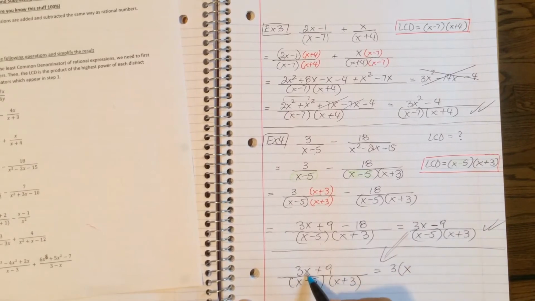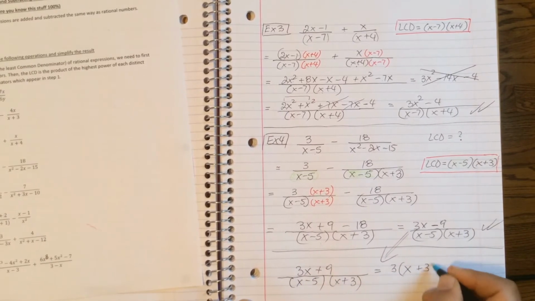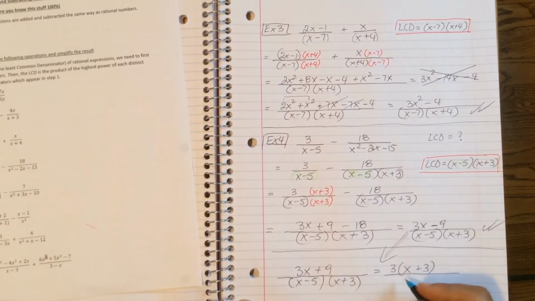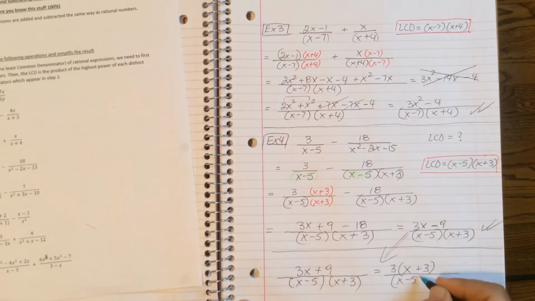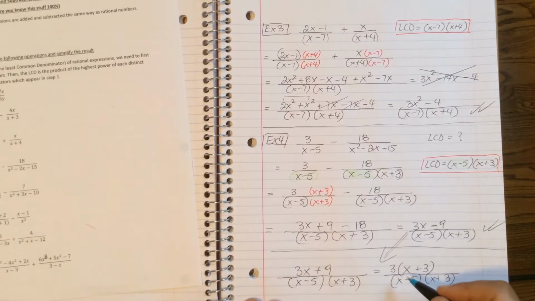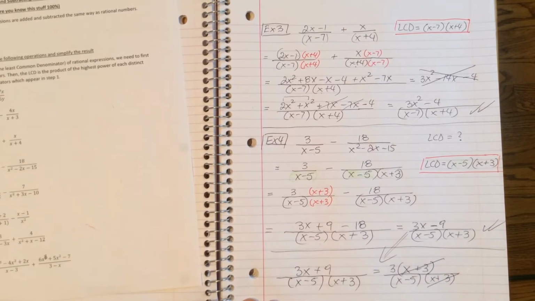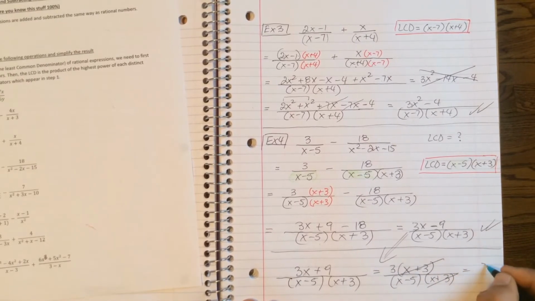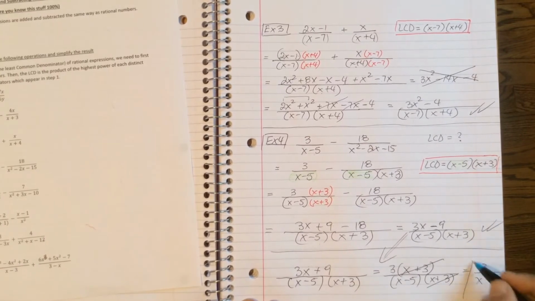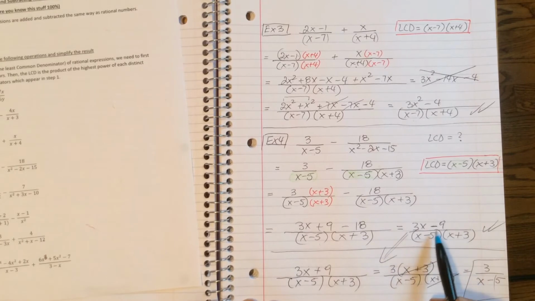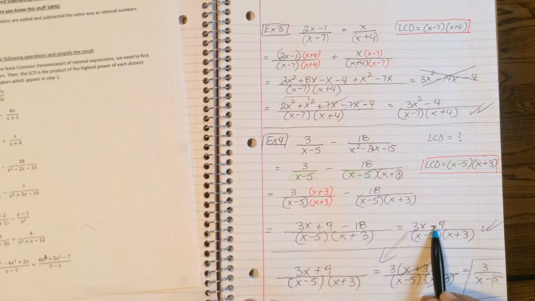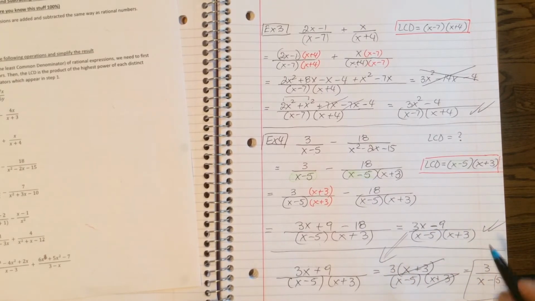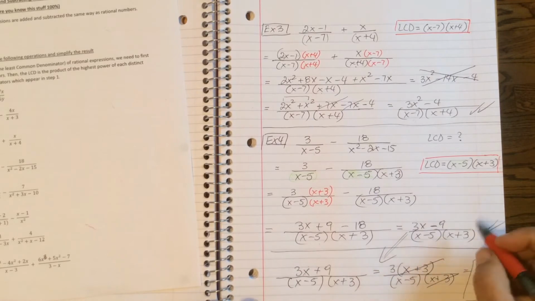I will get x plus 3. And now this factorization gives me a common factor with the denominator, and the answer will be 3 over x minus 5. But in this case, ours was minus. So we are done here.